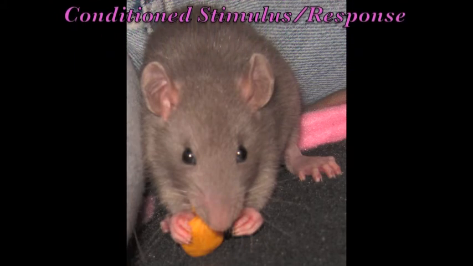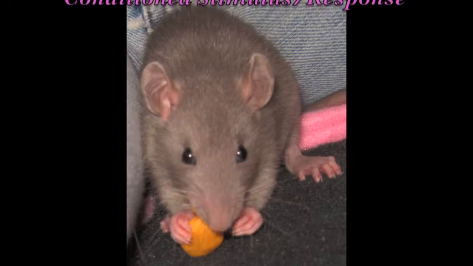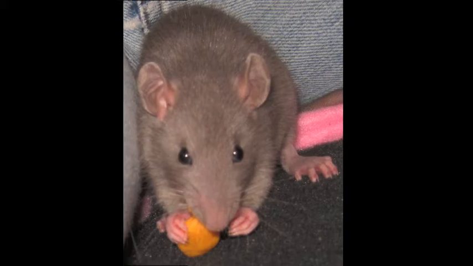After much practice, the clicker became a conditioned stimulus. A conditioned stimulus, in this case the clicker, is a stimulus that is meaningful to an animal after associating it with the unconditioned stimulus and causes an involuntary reaction called a conditioned response. In this case, the conditioned response was salivation.